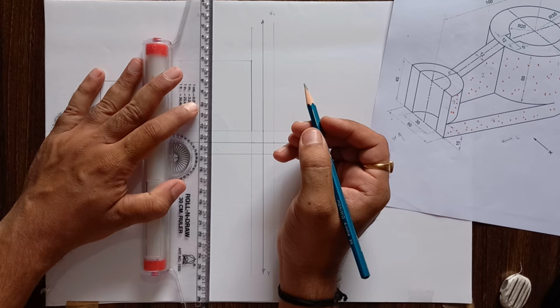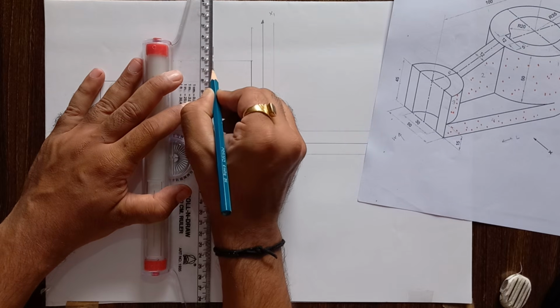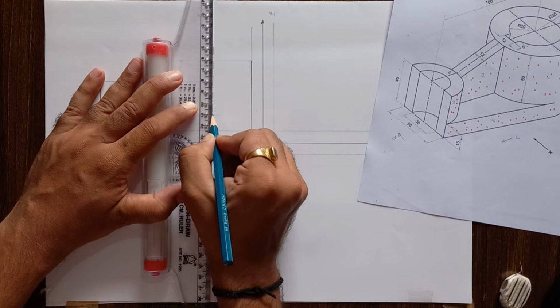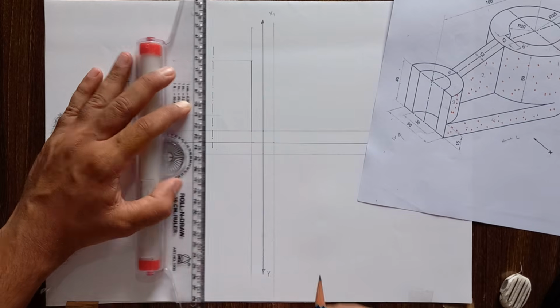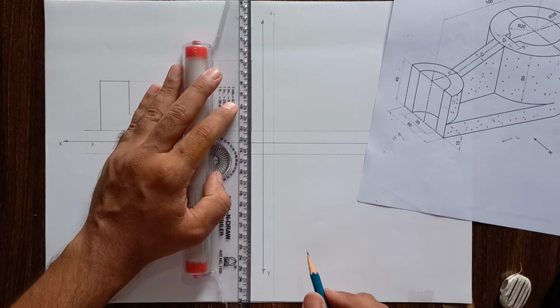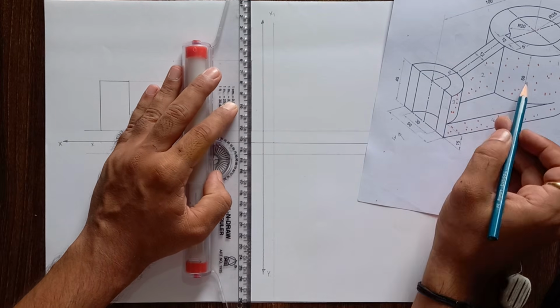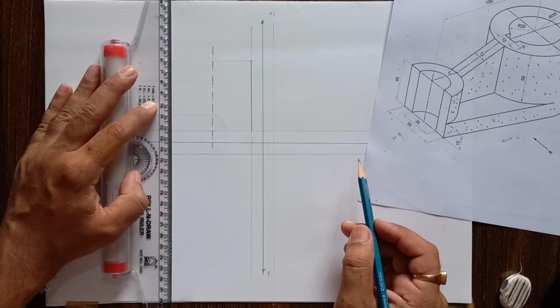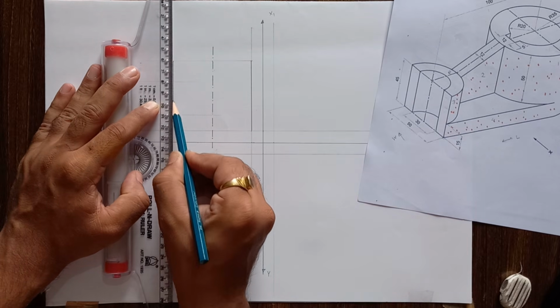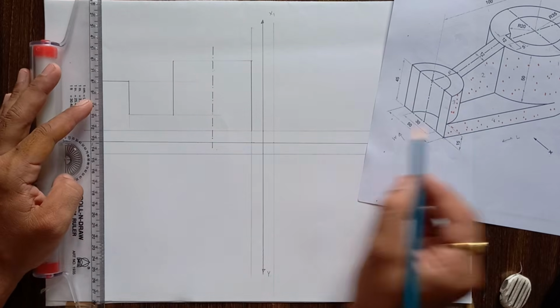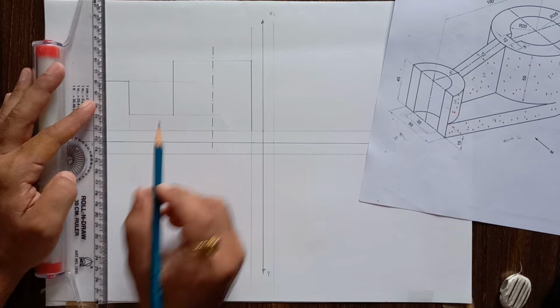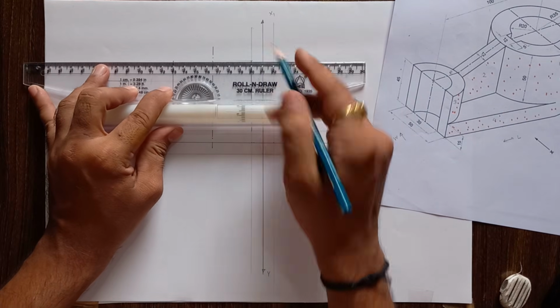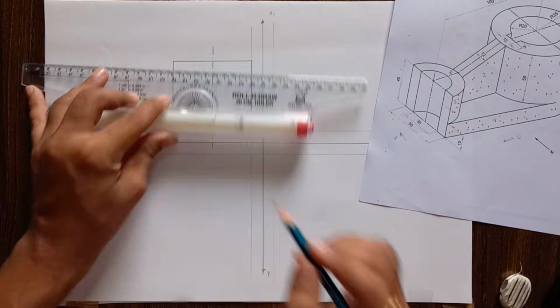For the cylindrical section, show the center line. By using a dash and dot line, we can show the center line, and draw a 50 mm vertical line. This vertical line is up to this plane. So this is a plane surface. Join this line. This line is visible.